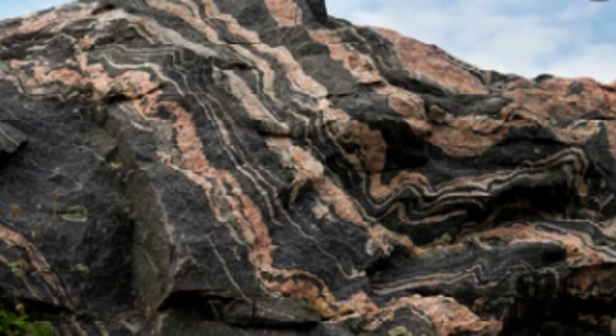Mineral composition. Igneous rocks are primarily composed of silicate minerals, which are the most common minerals in the Earth's crust. Some common silicate minerals found in igneous rocks include quartz, feldspar, mica, and amphibole. Metamorphic rocks can have a variety of mineral compositions, depending on the original rock and the degree of metamorphism. Metamorphic rocks can contain minerals such as quartz, feldspar, mica, and amphibole, as well as minerals that are not found in igneous rocks, such as garnet, staurolite, and kyanite.